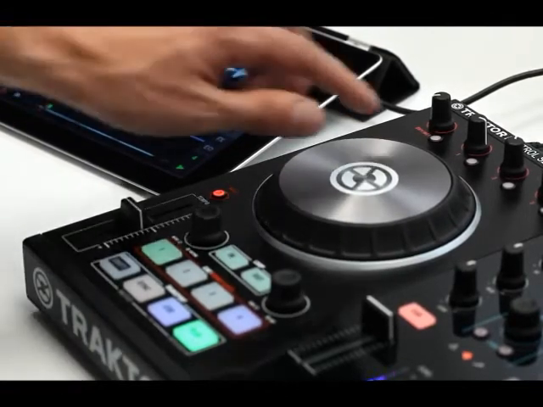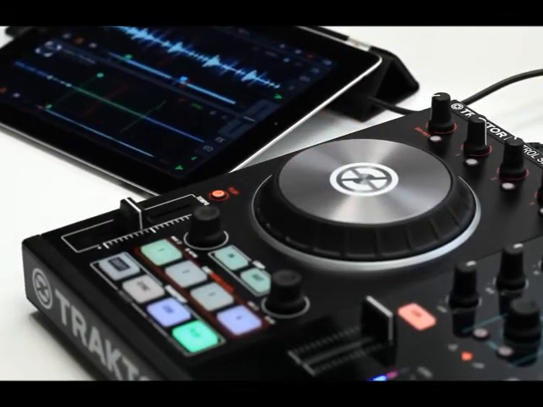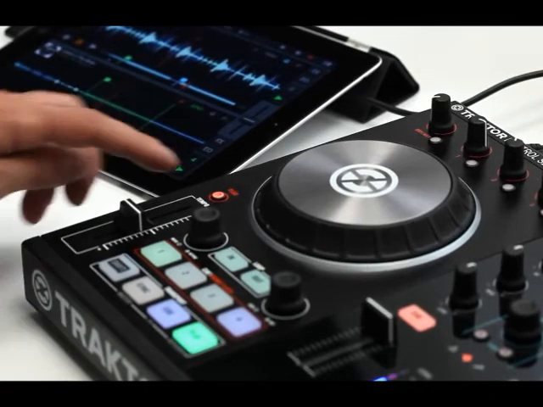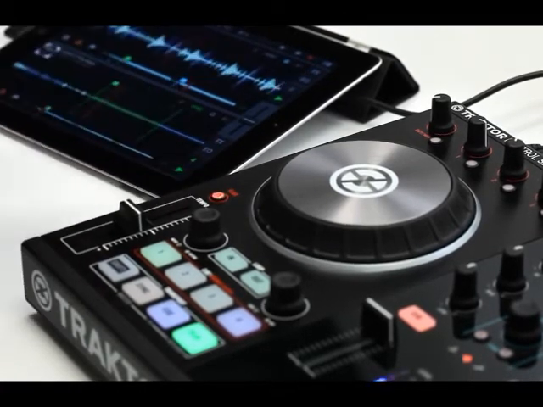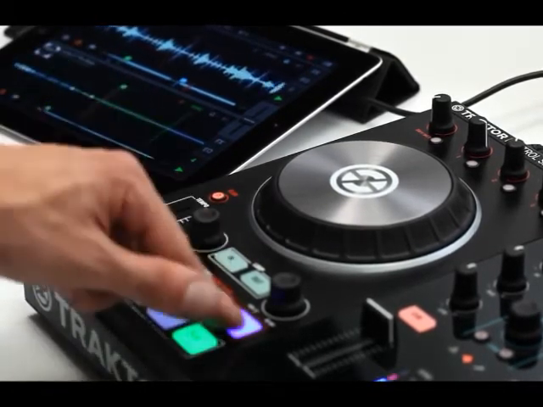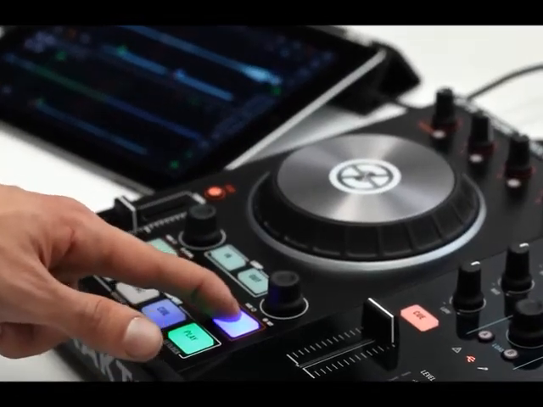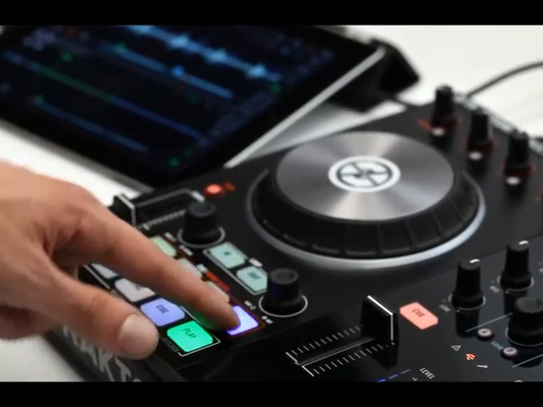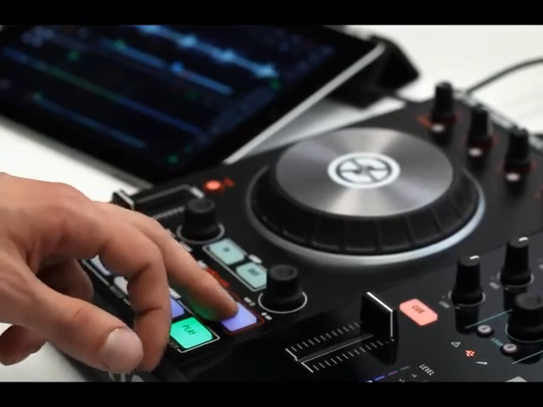As soon as you let go of the jog wheel, the hot cue or loop, the track jumps to where it originally would be as if you had not performed anything. You can even perform loop rolls and punch in vocals with flux mode enabled.